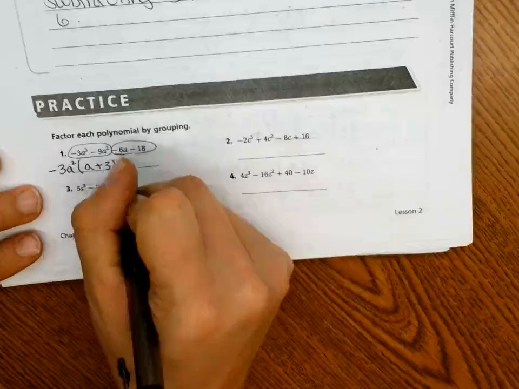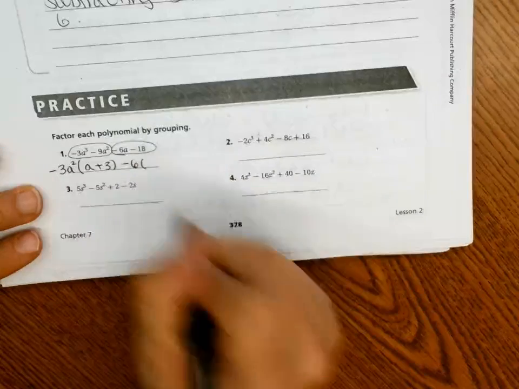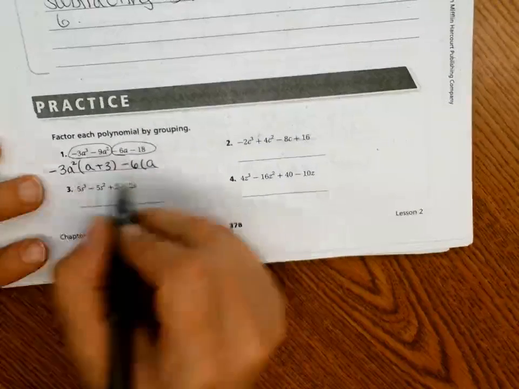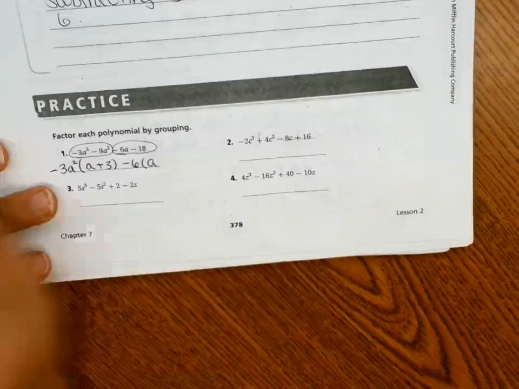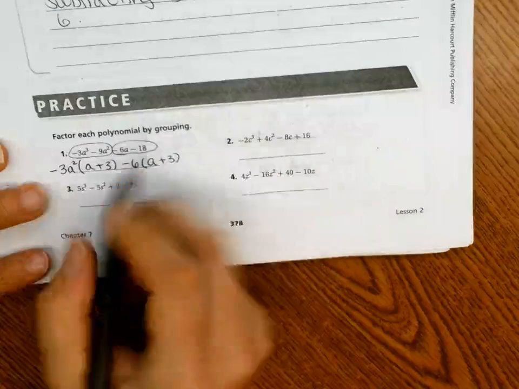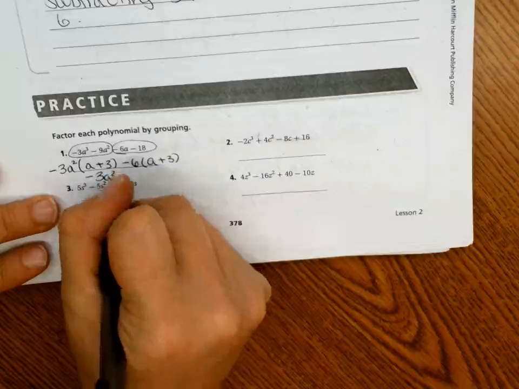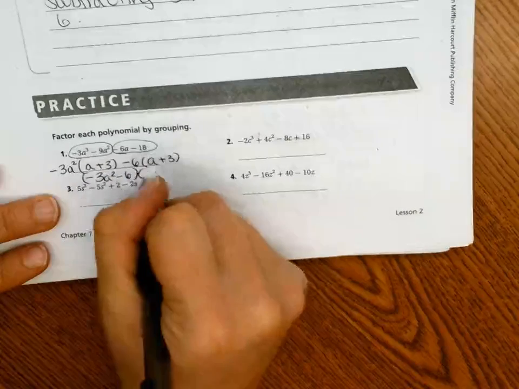Pull out a negative 6, right? And I'd have a. Negative 6 times a is negative 6a. Negative 6 times what is negative 18? You guys see how they both have an a plus 3? So now rewrite negative 3a squared minus 6 times a plus 3.